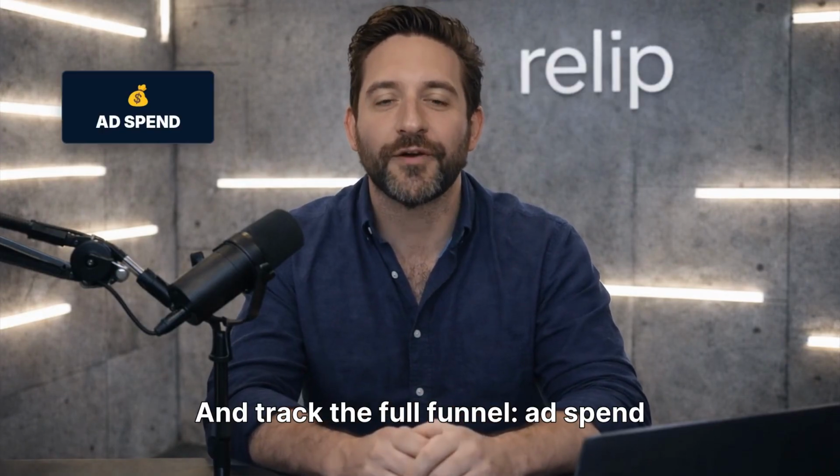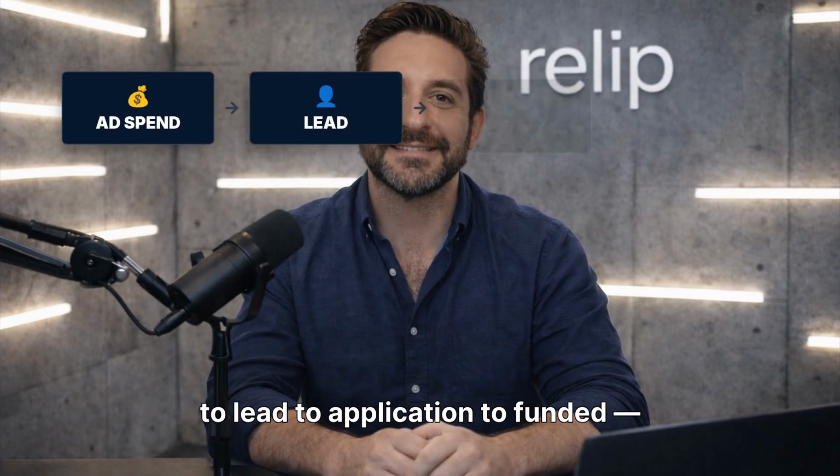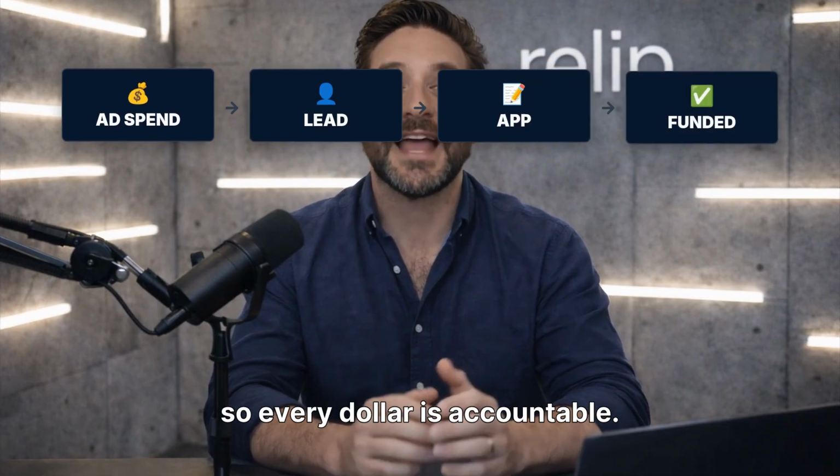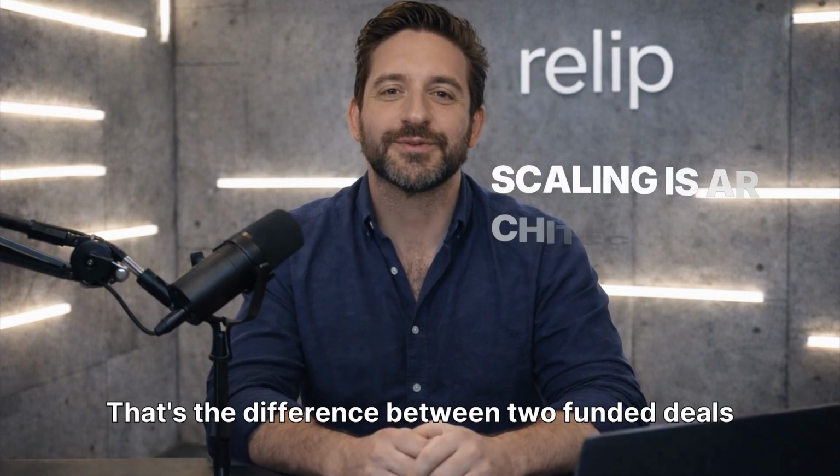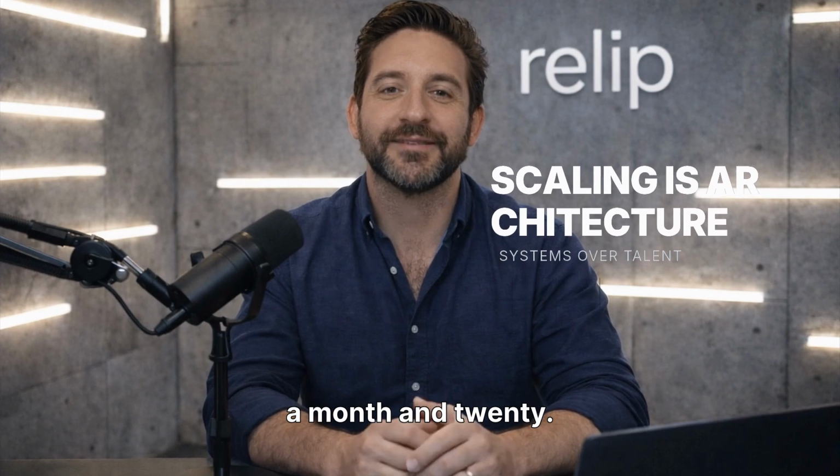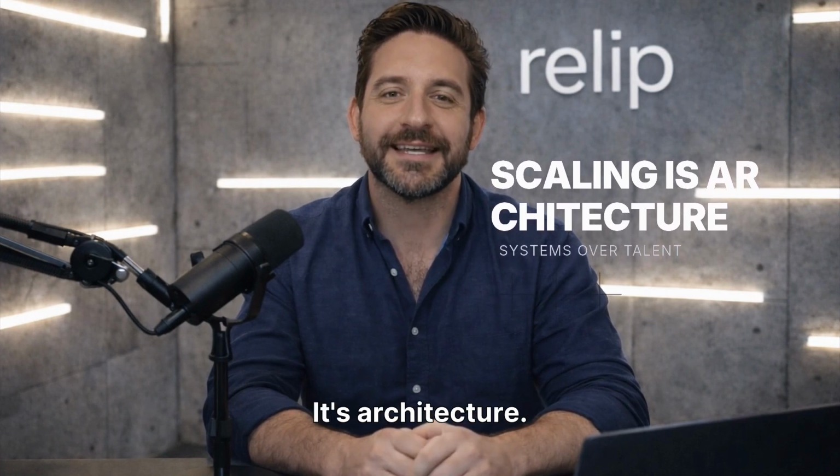And track the full funnel: ad spend to lead to application to funded, so every dollar is accountable. That's the difference between 2 funded deals a month and 20. It's not talent, it's architecture.